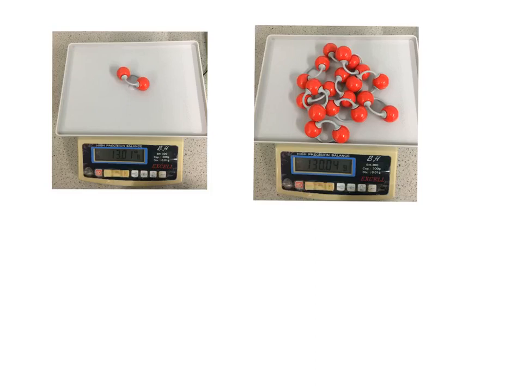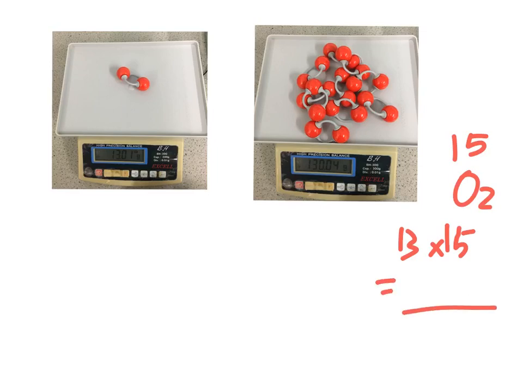So if we have, for example, 15 oxygen molecules, then it equals 13 times 15, and we will get a number of grams. It is 195 gram. So for scientists, when they want to measure the mass, they use this method to measure how many grams are reacting with each other.